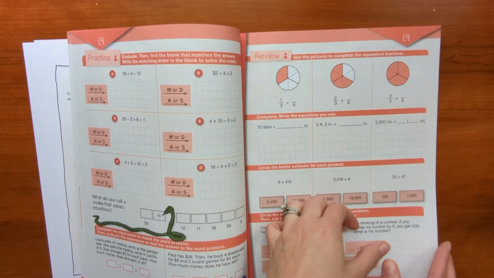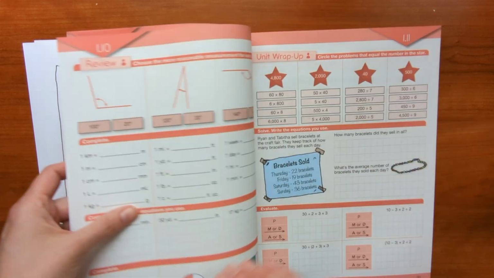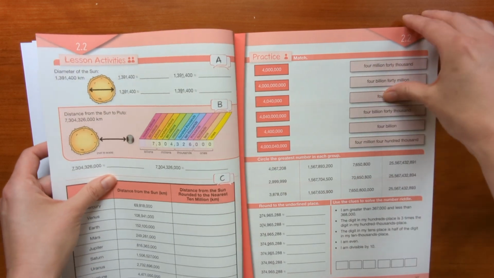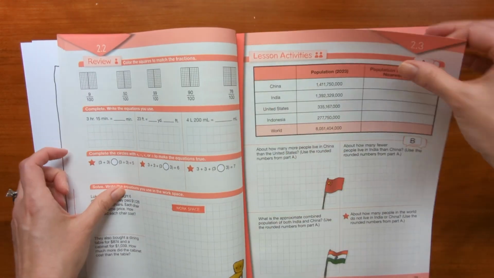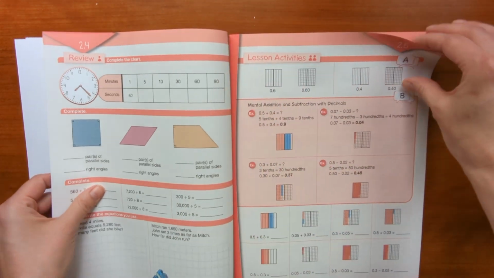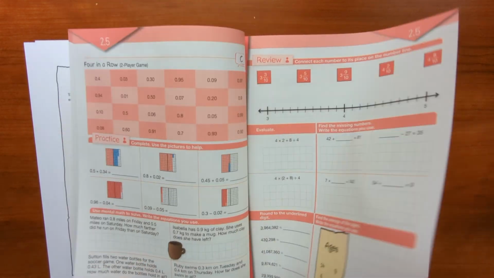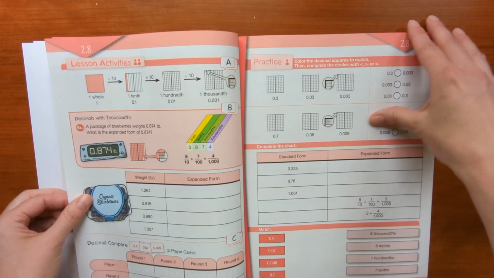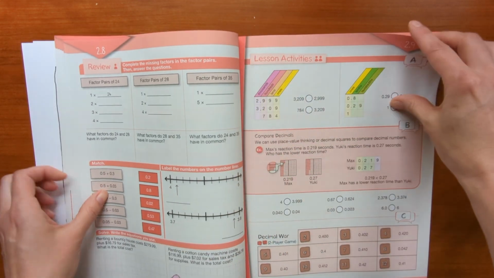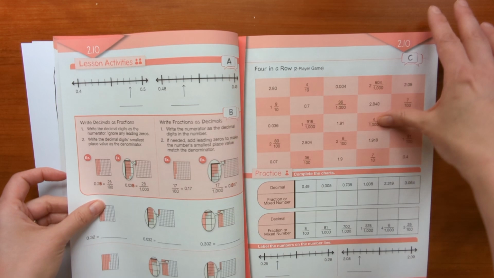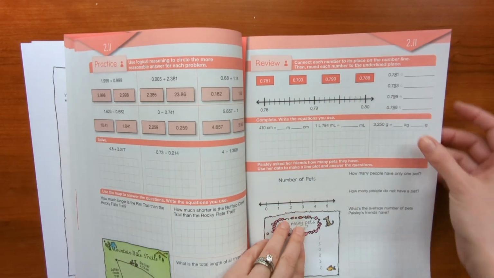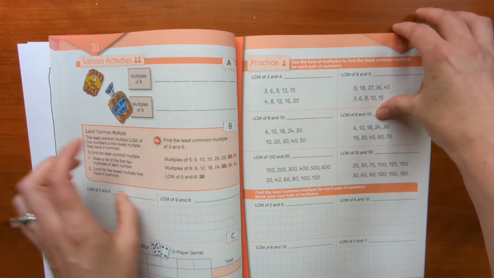Unit 1 covers a lot of order of operations and parentheses and some review. Unit 2 moves into place value with larger numbers, and then does a lot of review with decimals as well as mental addition and subtraction with decimals. Comparing decimals, as well as extending decimals to the thousands place.